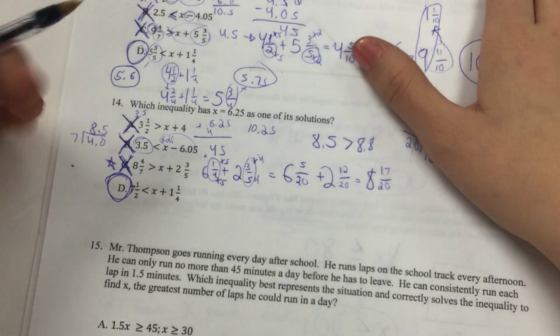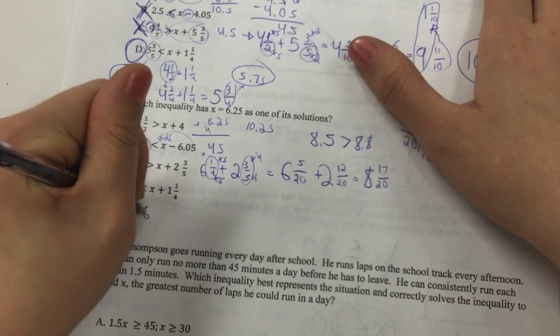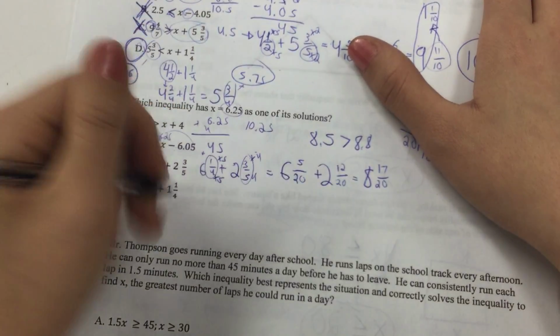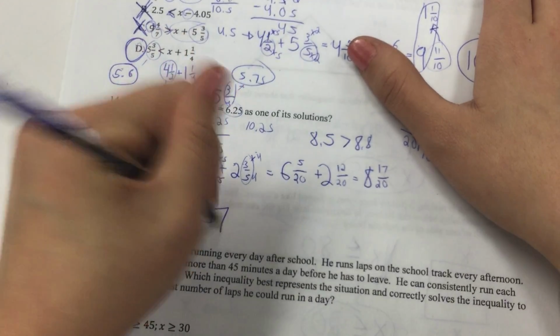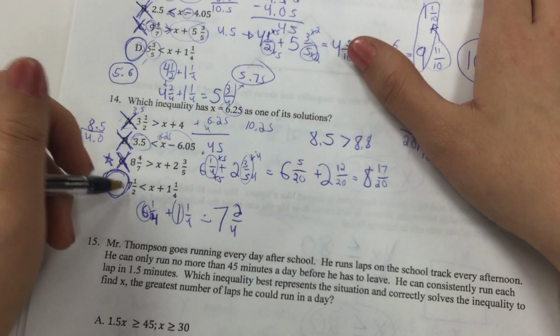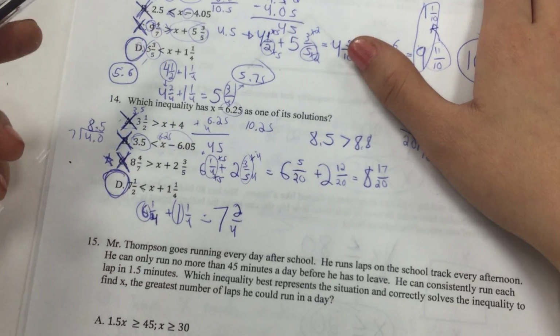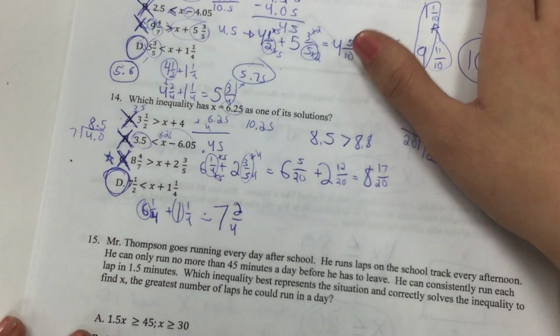I'd show the work, but I feel like I should, I know. So I'm going to go like this. 6 1/4 is this in fraction form plus 1 1/4. I know if you add that up, this is going to be 7 2/4. So is 7 2/4 less than 7 2/4? Apparently not. So yeah.